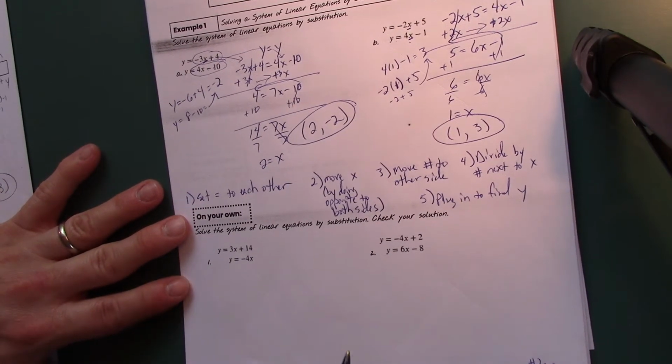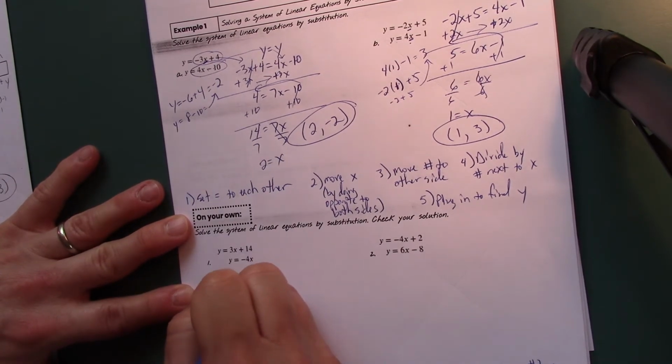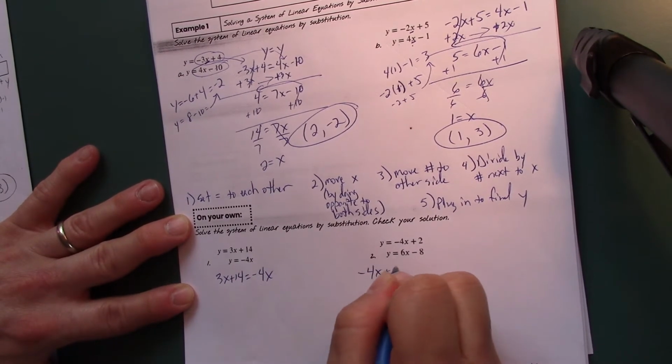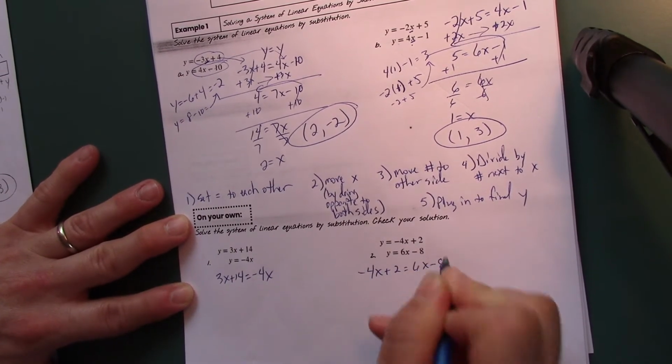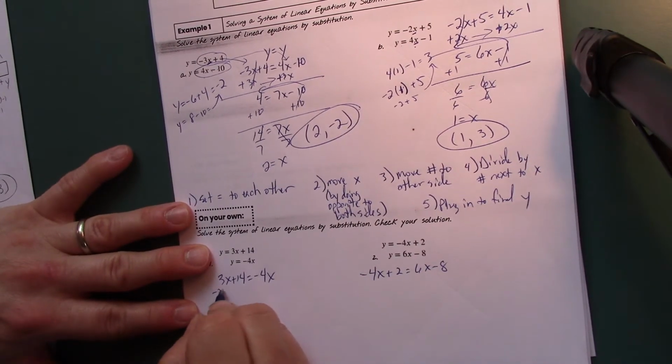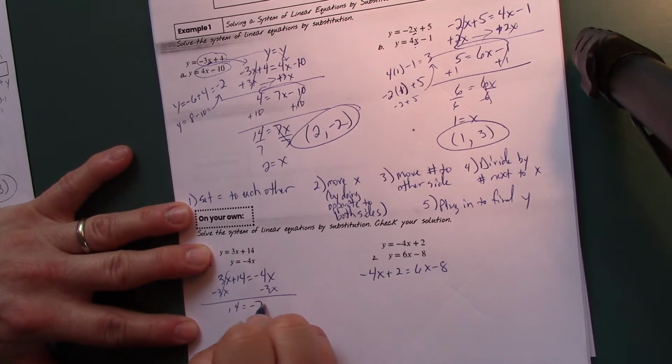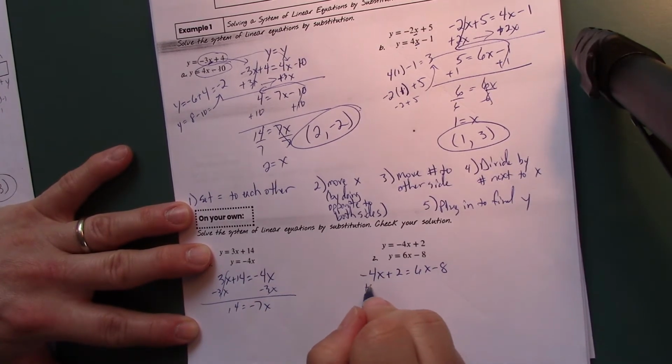Again, look at the steps, go through them, try it. Pause it. Alright, so I'm going to do this kind of fast to save some time here. I'm going to set them equal to each other. I'm going to do both at the same time because I want to follow the same steps. So I'm going to move x, and I get 14 equals negative 7x. I'm going to move x.